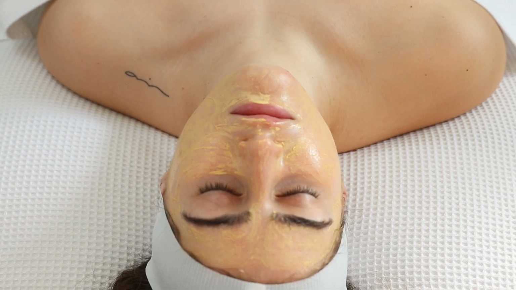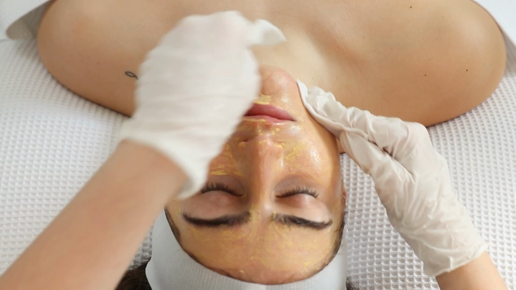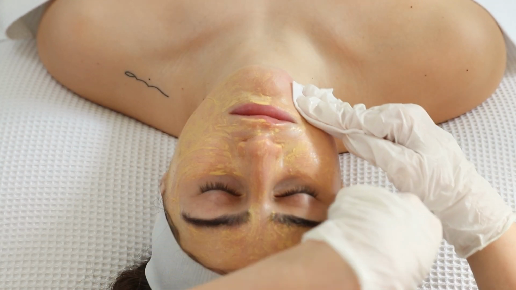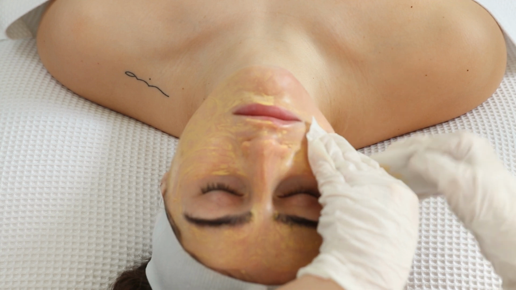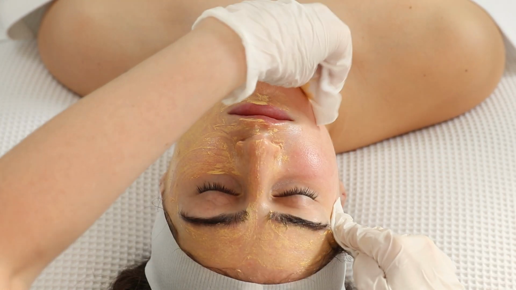To remove the mask, you need to use 2 damp gauzes. Start from the right side, and as you can see, one hand is gliding up, being followed by the other. Slowly make your way up towards the cheek and then move on to the other side of the face and do the exact same process.